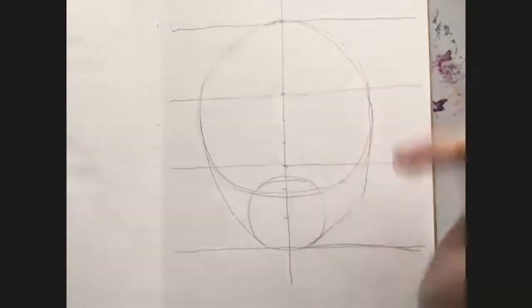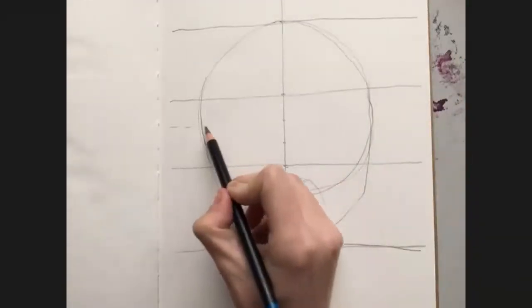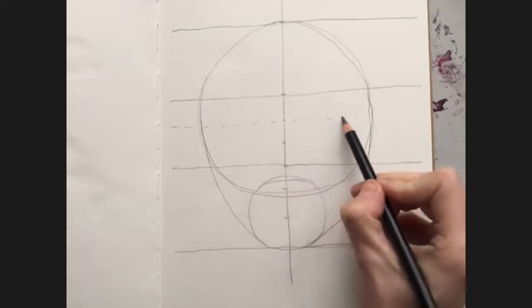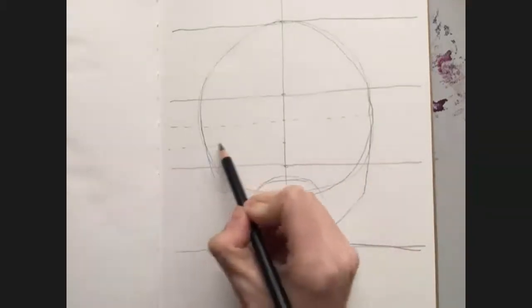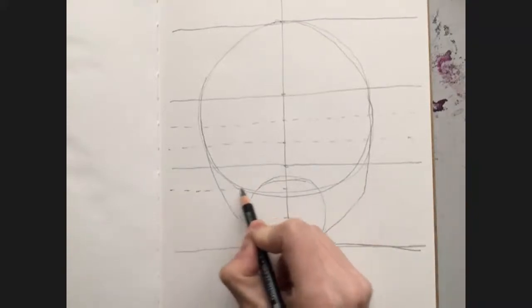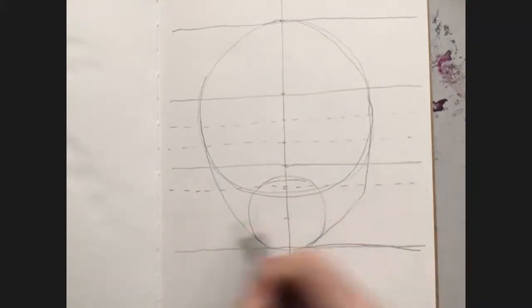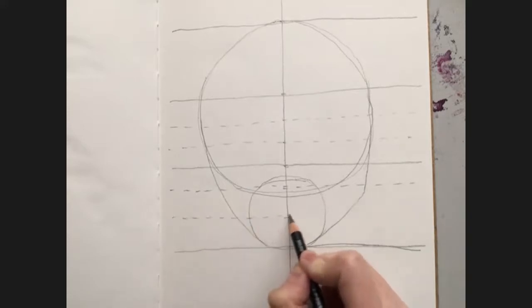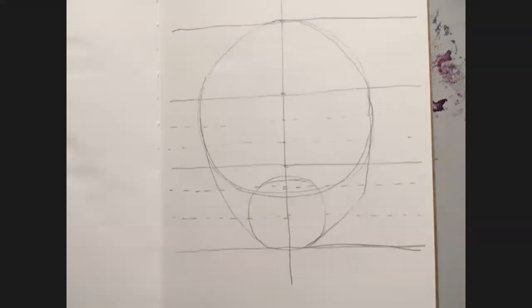Yeah, this bottom one is a little bit bigger, but it's okay. And we can do a dotted line just to differentiate it. Like this. Again, I'm gonna stop a second so you can do it.